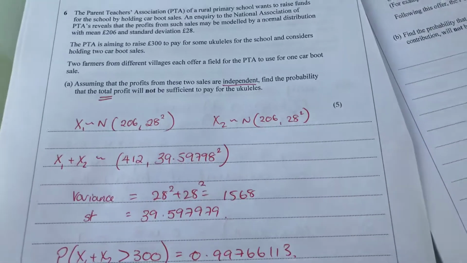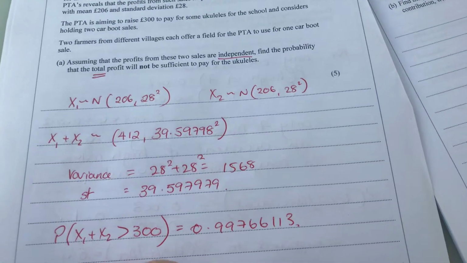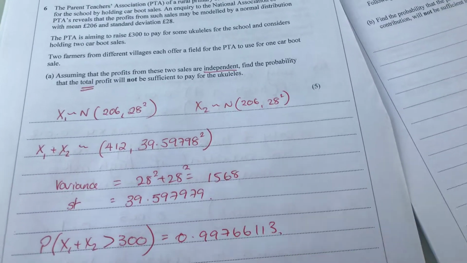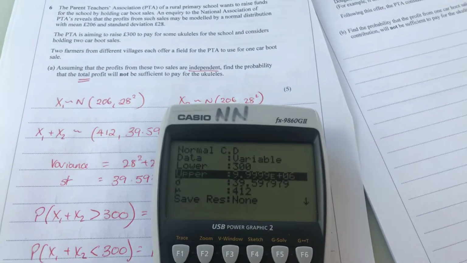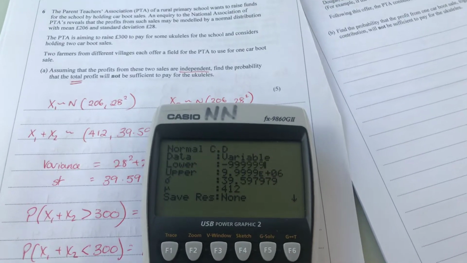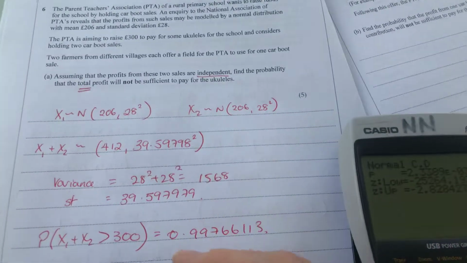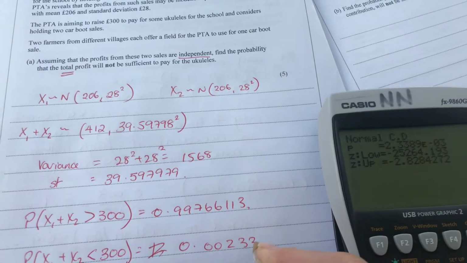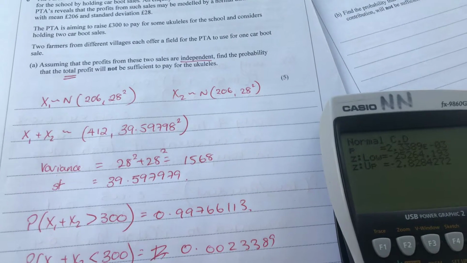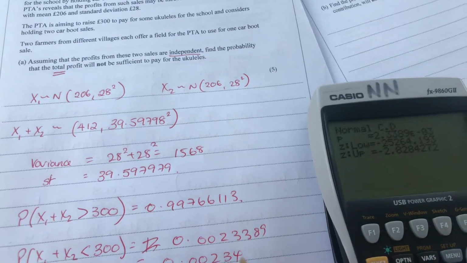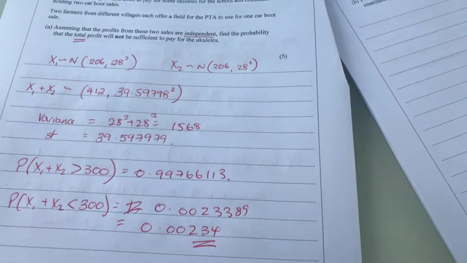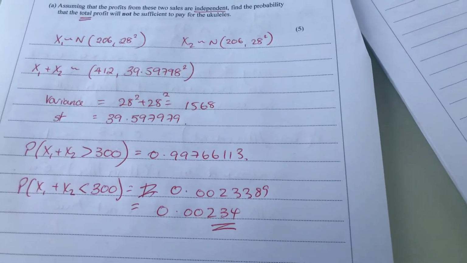Probability there will not be sufficient funds, so really I should have done the other one. Helps to read the question. It will end up being 1 minus that, which I could actually just go straight back and put in. So 1 minus that gives me 0.0023389, which is approximately 0.234%. So a very, very small probability of them not getting it. Okay, so that's the 5 marks.